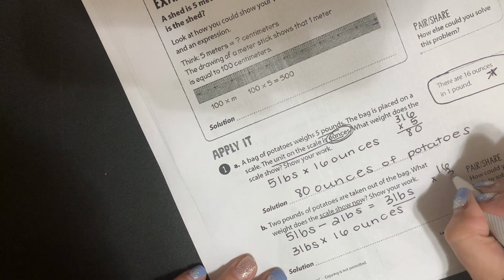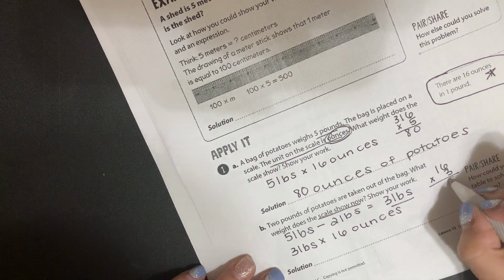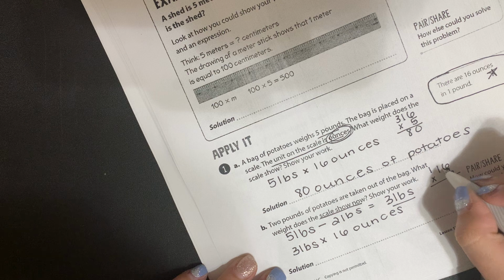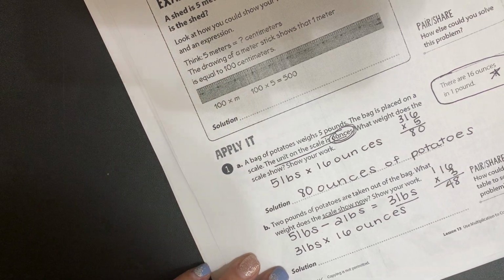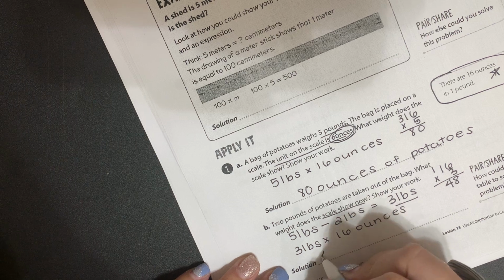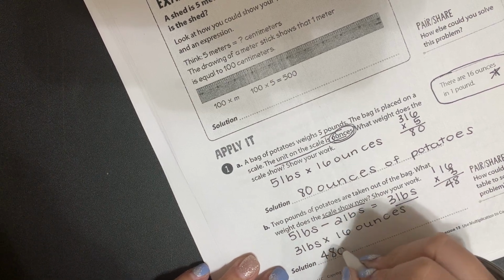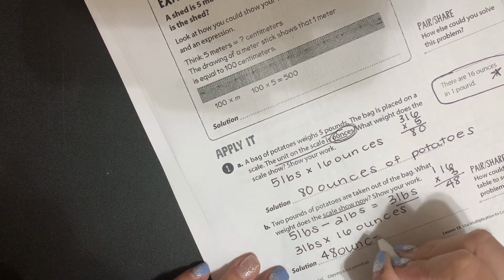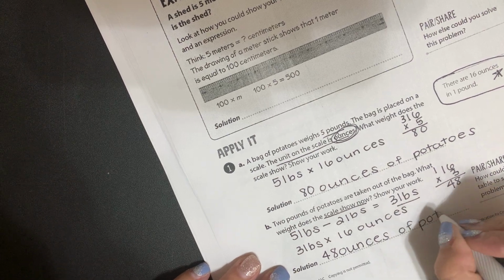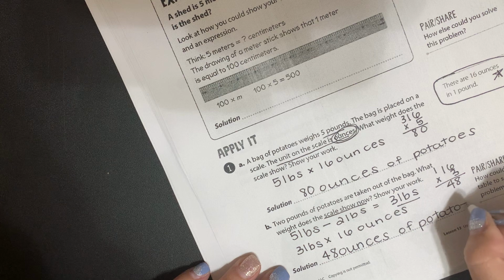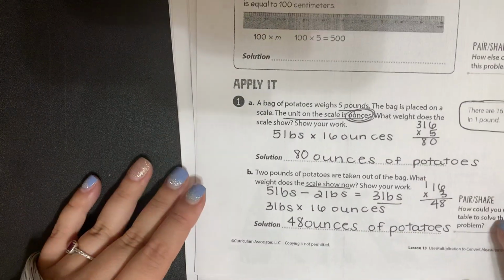We have 16 times 3. 6 times 3 is 18. 3 times 10 is 30, plus 10 more is 40. So 16 times 3 is 48 ounces of potatoes.